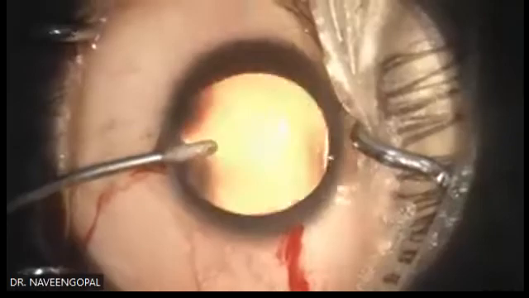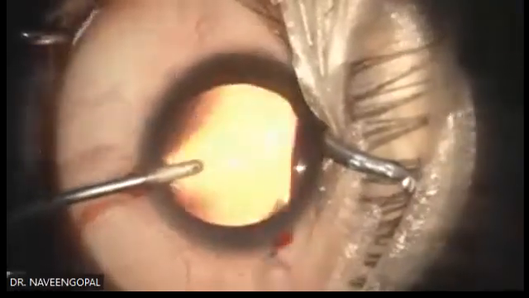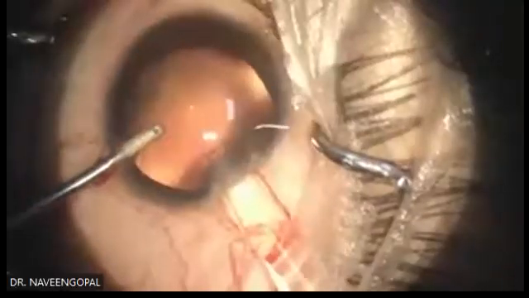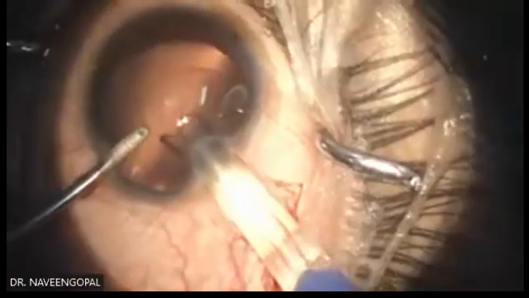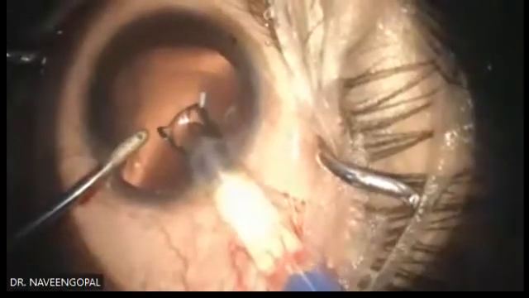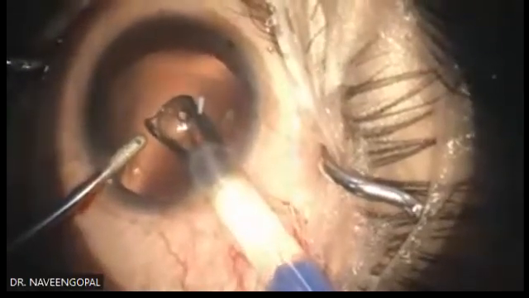I just stabilize my globe. Counter pressure can also be put, counter pressure and with pressure. Now the lens is going in. You put it very slowly. Now the lens is opening. Wait till the lens opens. Here at the half point, wait till the lens opens.